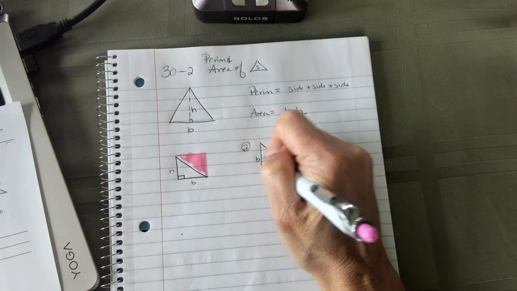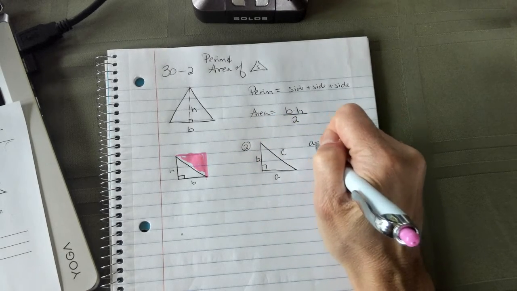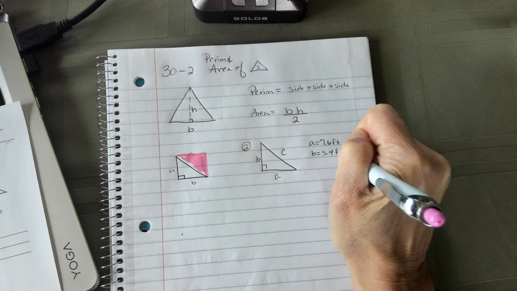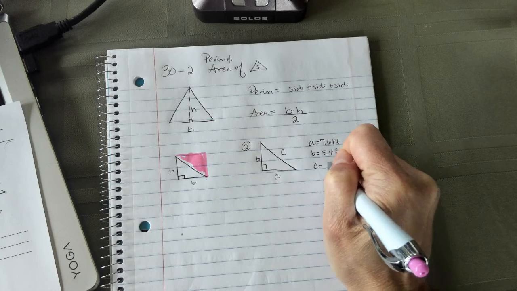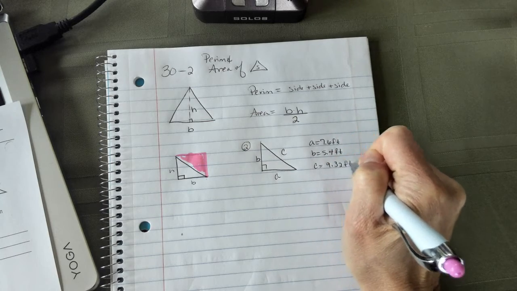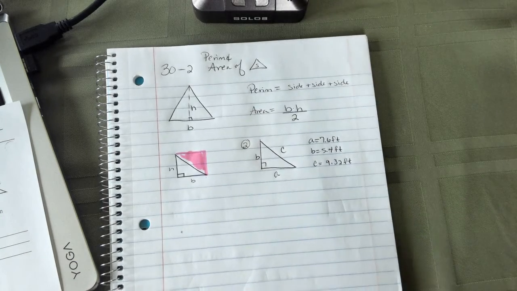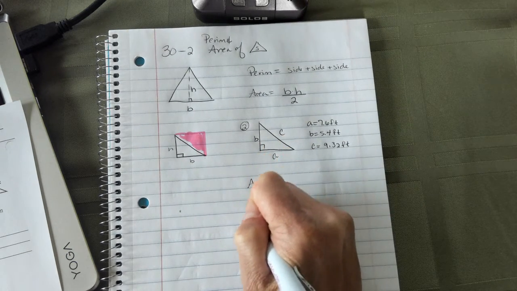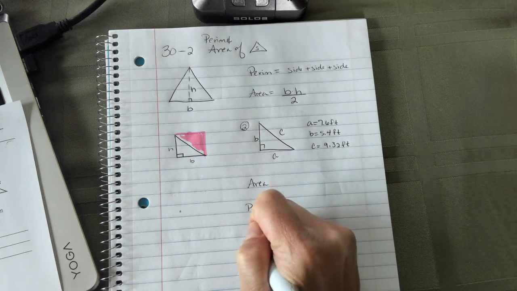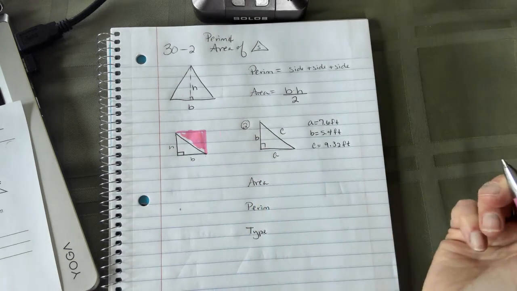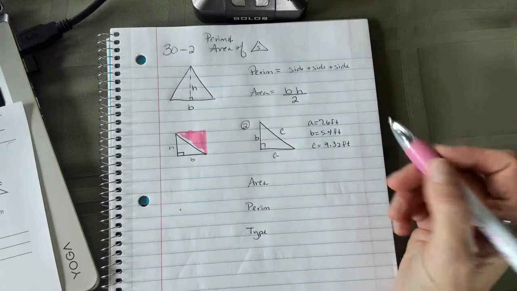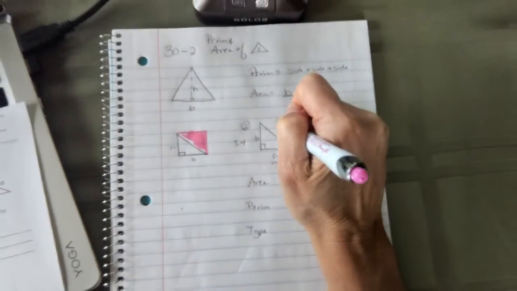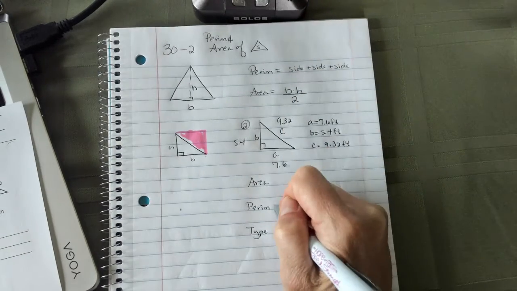We have A, B, and C. We are told that A is 7.6 feet, B is 5.4 feet, and C is 9.32 feet. And our task is to do 3 different things. We need to find the area, the perimeter, and then the type. And I'll help you understand what I mean by that once we get through the area and the perimeter. So I'm going to label A and B and C in my picture. I'm actually going to do perimeter first.